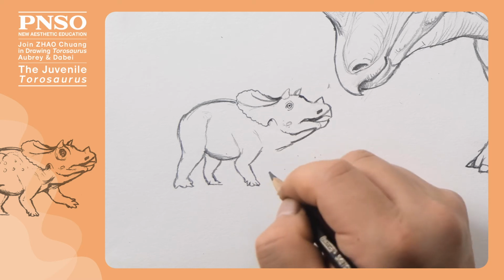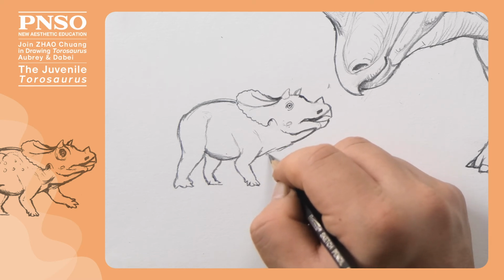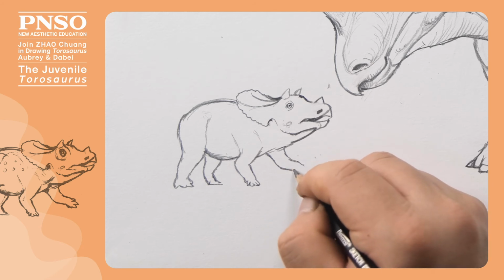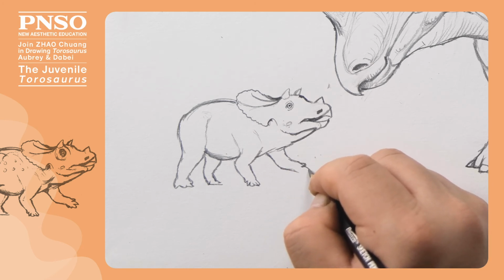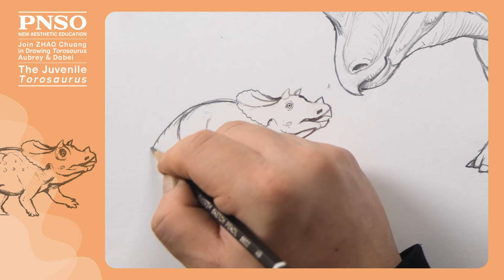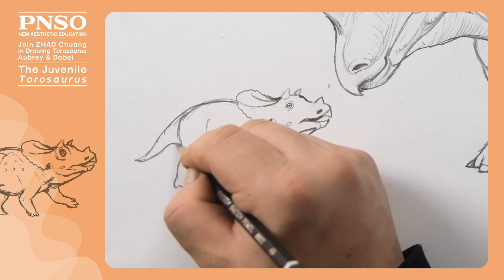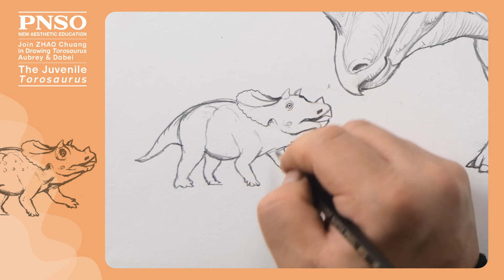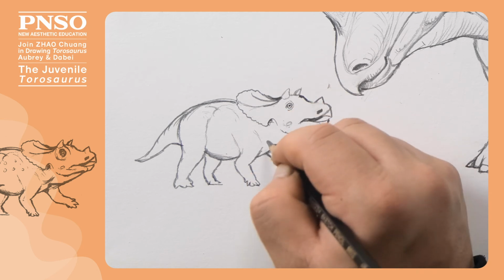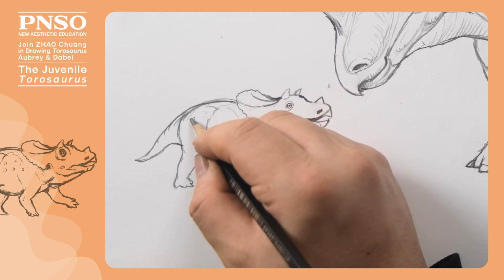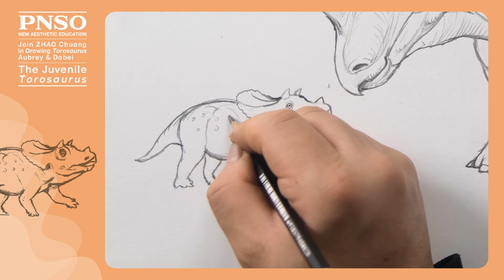It had 5 toes on its forelimbs. Let's draw its tail. On the sides of its body, we can draw some big scales.